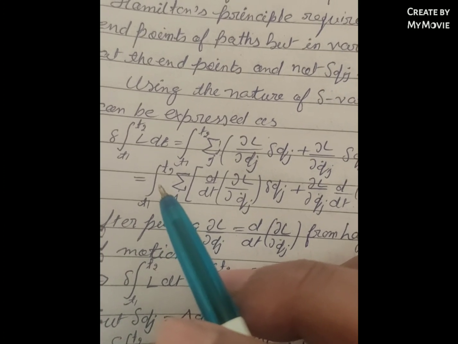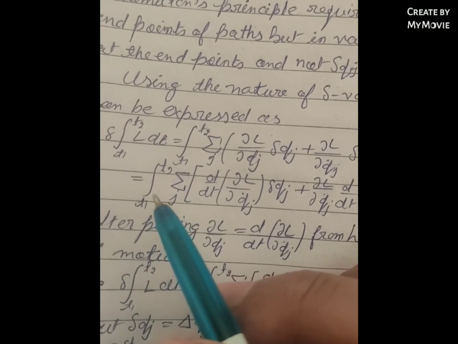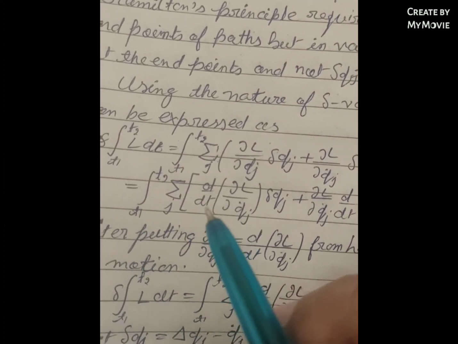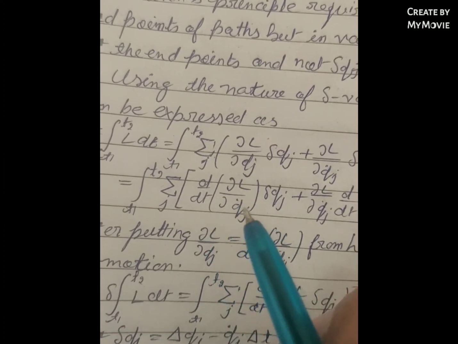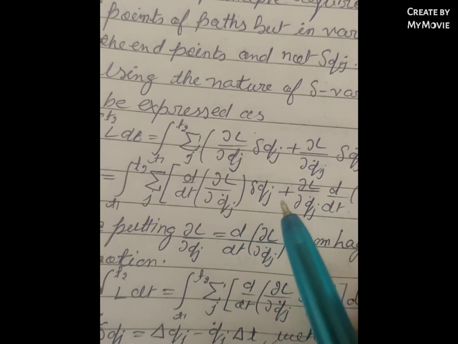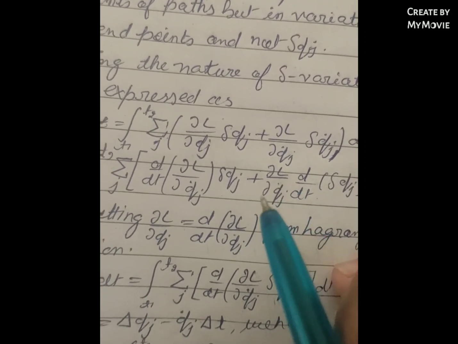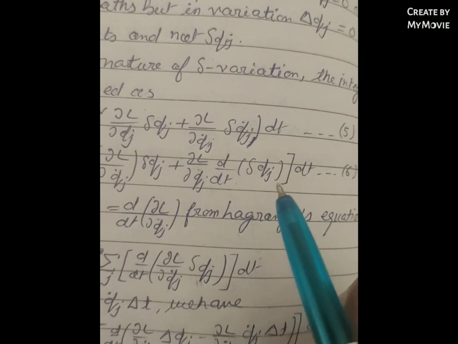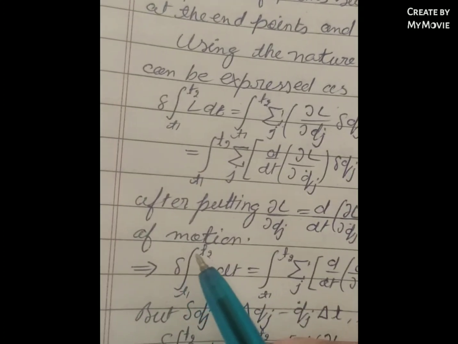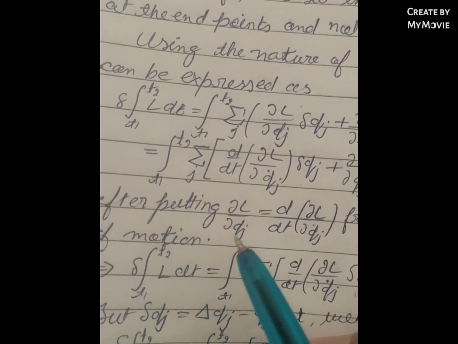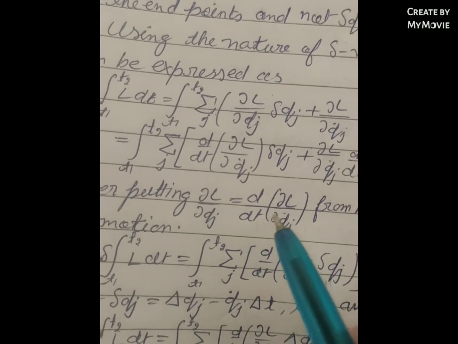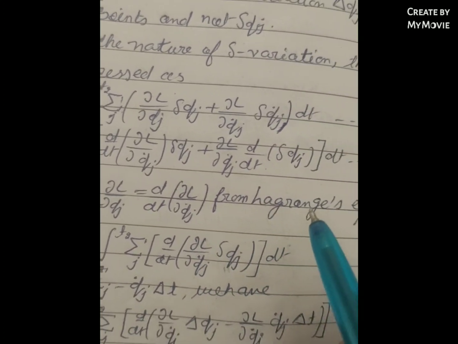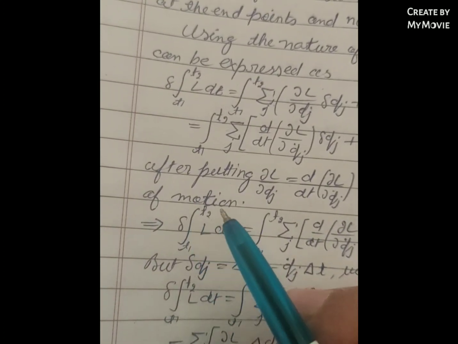Equation 5, which is equal to the integral from t1 to t2 of sigma j [d over dt (del L upon del qj dot) delta qj plus del L upon del qj dot d over dt (delta qj)] dt. This is 6, after putting del L upon del qj equal to d over dt (del L upon del qj dot) from the Lagrange's equation of motion.